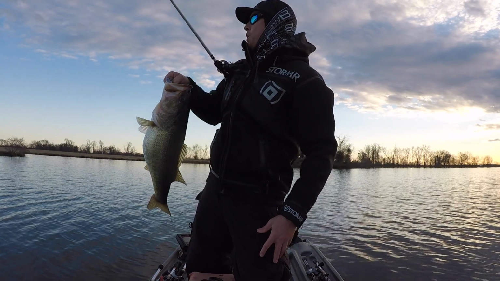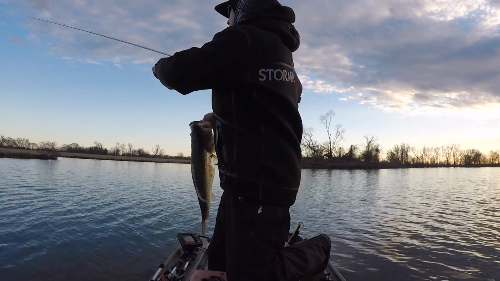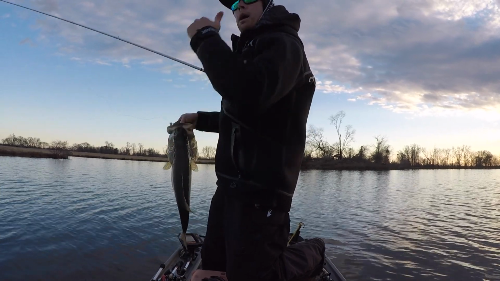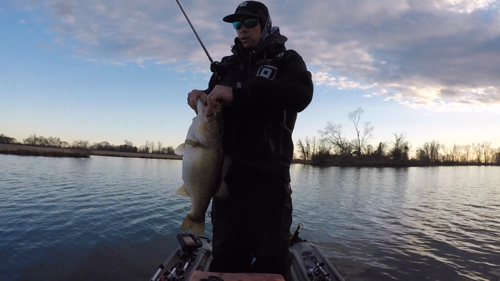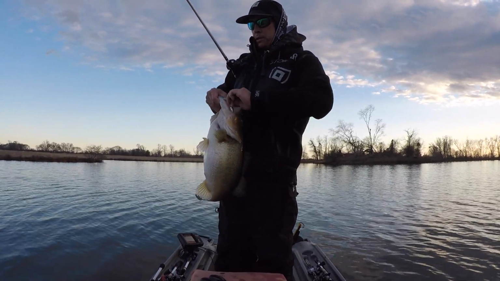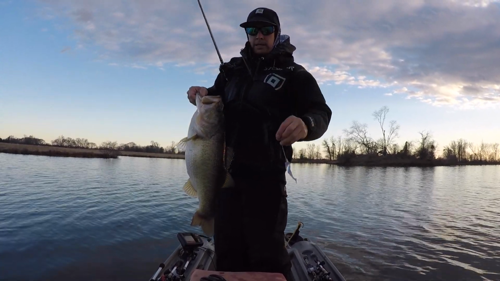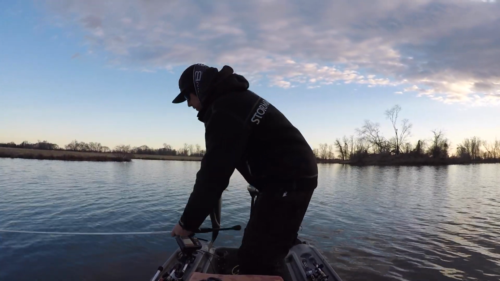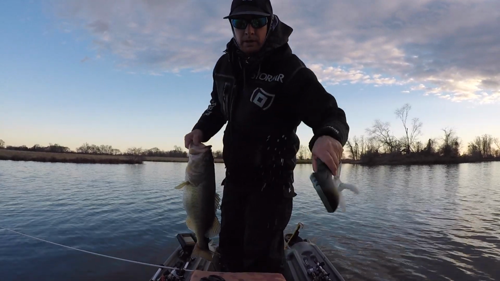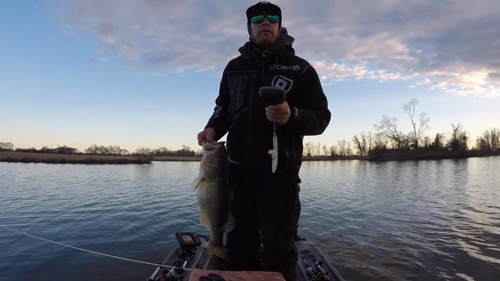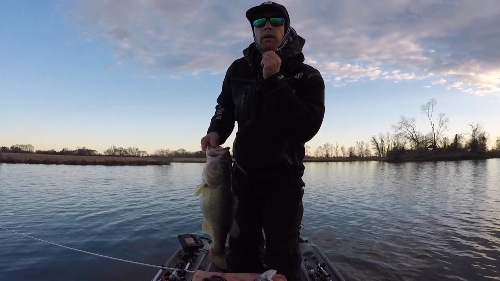Same spot, right off on this point. I don't know if you guys can see this. There's a main leg point right here. I'm off in about 8 foot of water and just slowly creeping this underspin on the bottom. Man, this thing is a tank. I wasn't sure how big it was at first. I didn't think we were going to catch another fish, but that right there was pretty awesome.